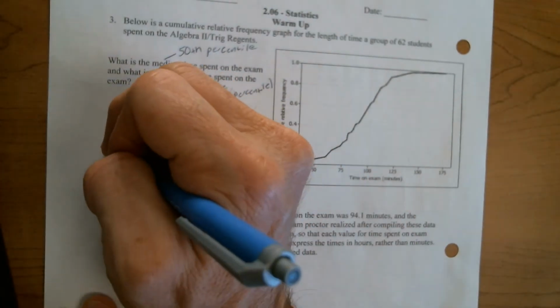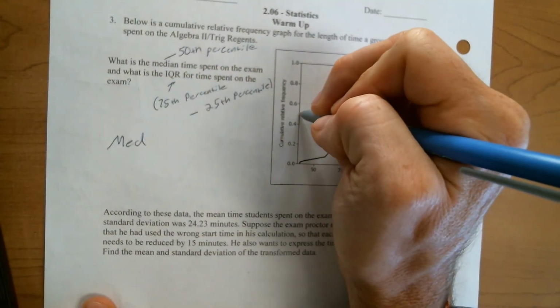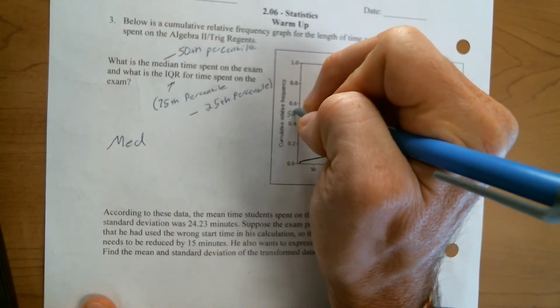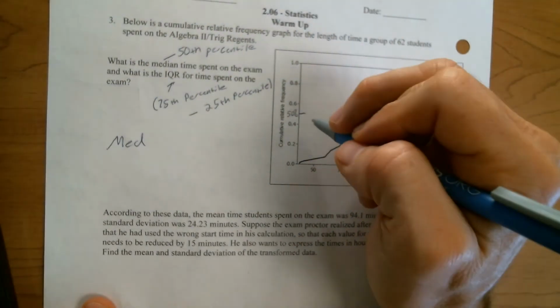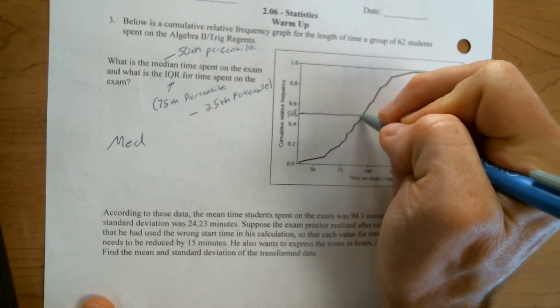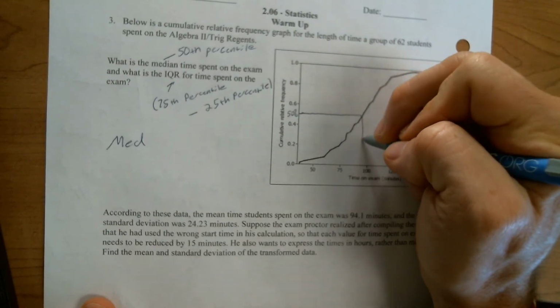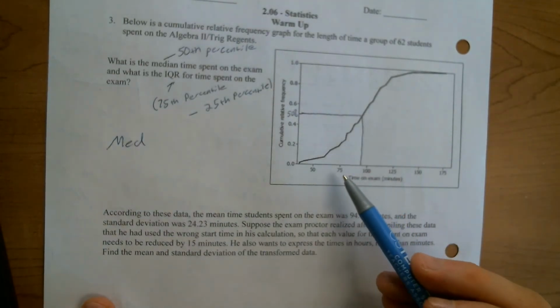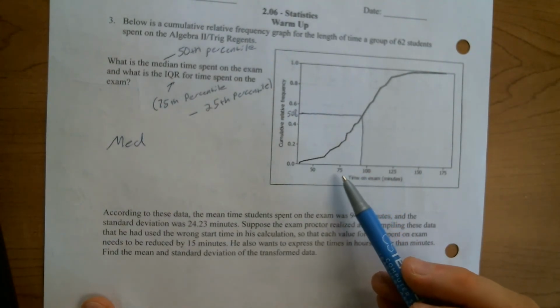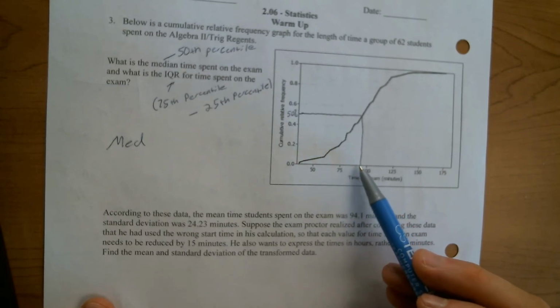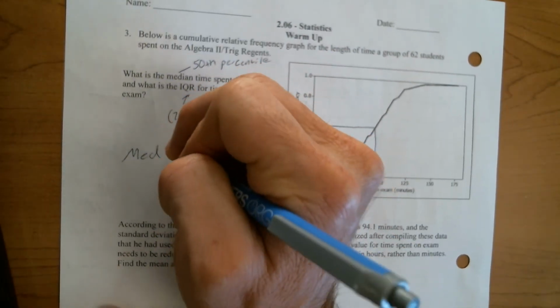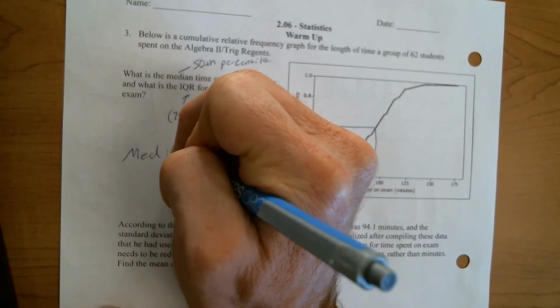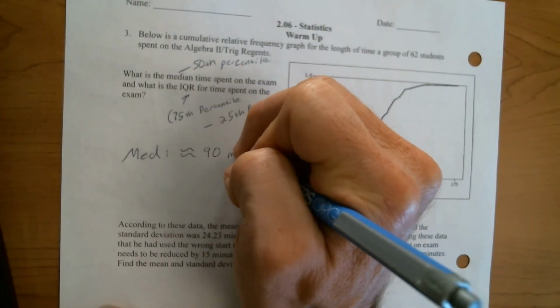All right, and this graph can give us percentiles. So if we wanted the median, we would go to 50%. This would be our 50% mark. We would go over until we hit the graph. Then we would go down. And we would say, all right, they spent, let's say, if that's 75, there's 25 minutes, that's probably 87 and a half. They spent about 90 minutes or so on the exam.